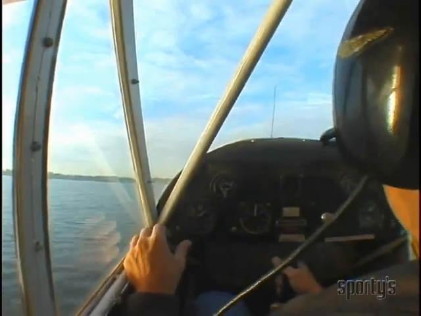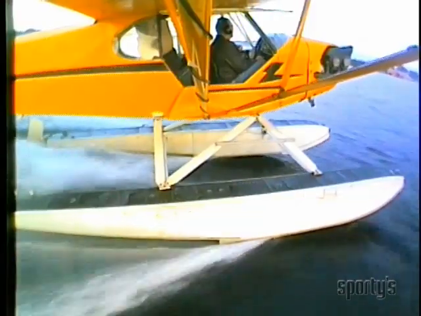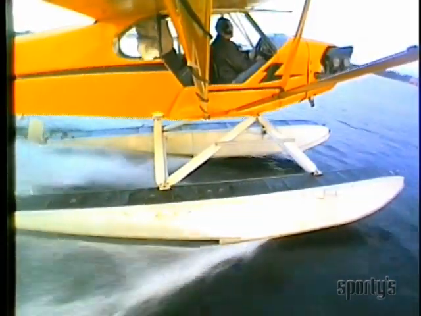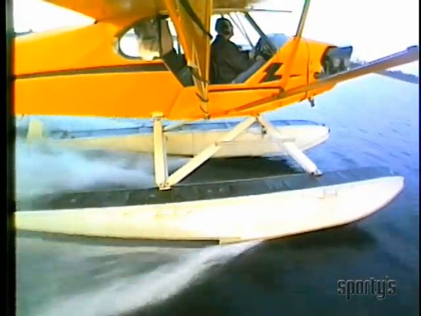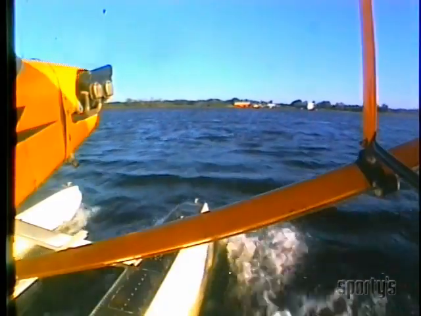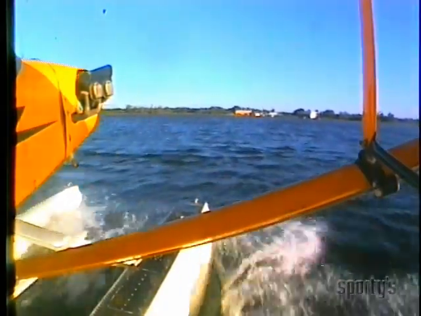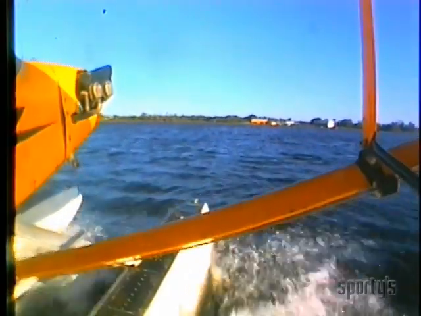Do not apply too much back elevator pressure during the planing or liftoff phases, or you will force the stern of the floats deeper into the water, creating a strong resistance and appreciably retarding takeoff. Conversely, if you apply insufficient back elevator pressure, the bows will remain in the water, which also results in excessive water drag.